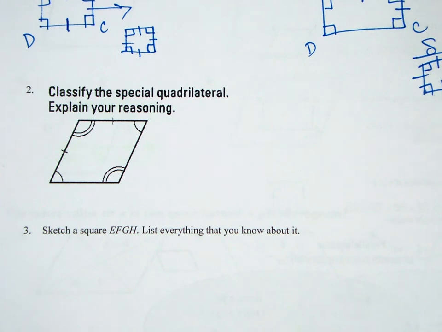A rhombus. Whoa. No. A rhombus does have congruent angles because it's a parallelogram. Okay. Hold up. Can I talk?